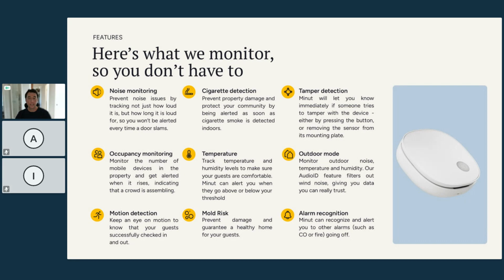It can also detect tampering, recognize other alarms like CO2 or fire, and even works outdoors with wind filtering technology. All of this helps you to protect your property, maintain guest comfort, and avoid costly damage without ever needing to invade guests' privacy. And by way of a friendly reminder, we have exportable PDF reports for all of our monitoring settings available for you.